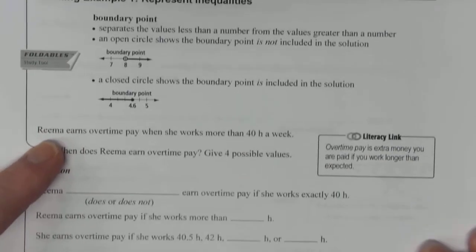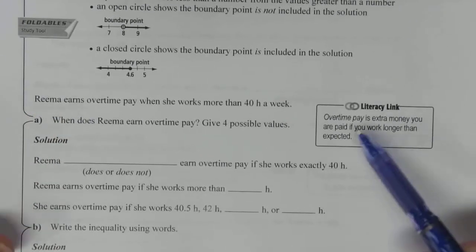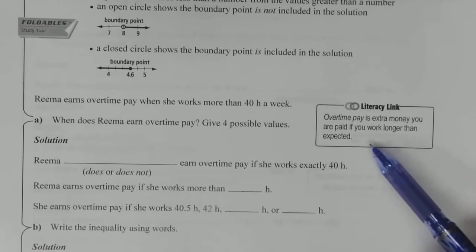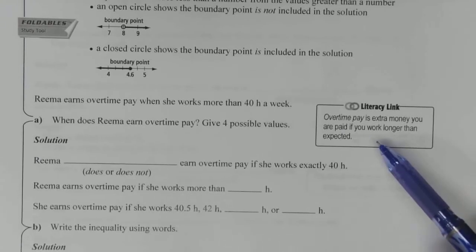Here's a question. Rima earns overtime pay when she works more than 40 hours in a week. Just a little sub note here. Overtime pay is extra money that you're paid if you work longer than expected. Currently, if you work more than 40 hours in a week, I believe you get paid for extra hours at time and a half. So 1.5 times your hourly wage. So if you're making $10 an hour, then you actually get paid $15 an hour for any time that you work past that 40 hours.